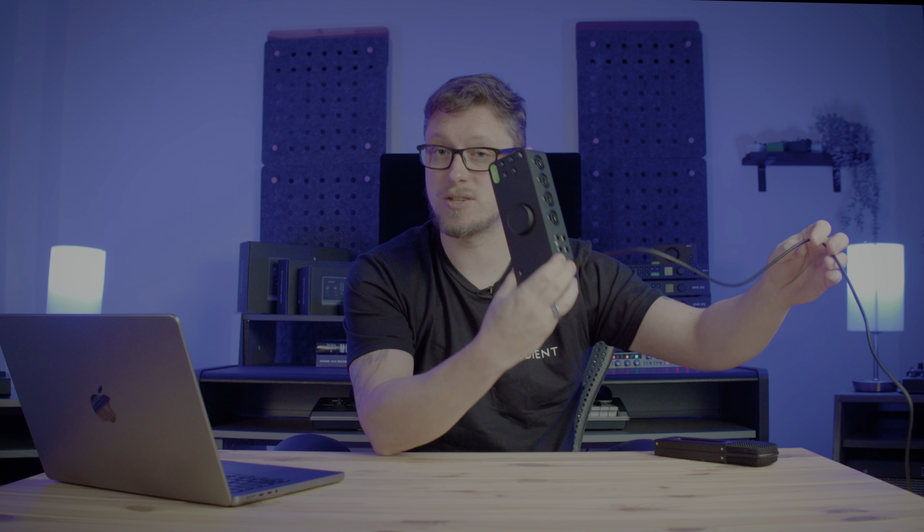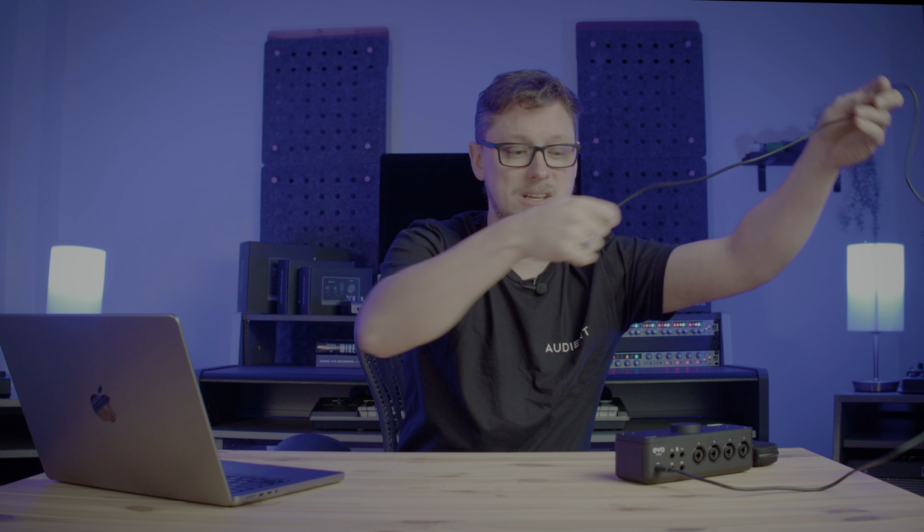So first things first, I'm going to get, in this case, an EVO 8, but this also works with an EVO 4 and EVO 16, and I'm going to plug this into my computer, whether that's a Mac or a PC. With most modern Macs, you'll be using a USB-C to C cable. With a lot of Windows PCs, a C to A cable will work perfectly well.